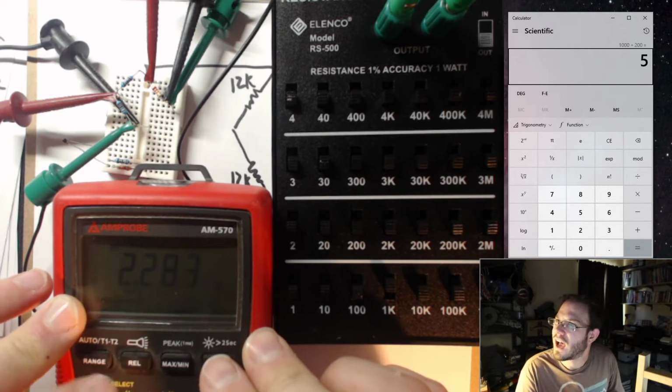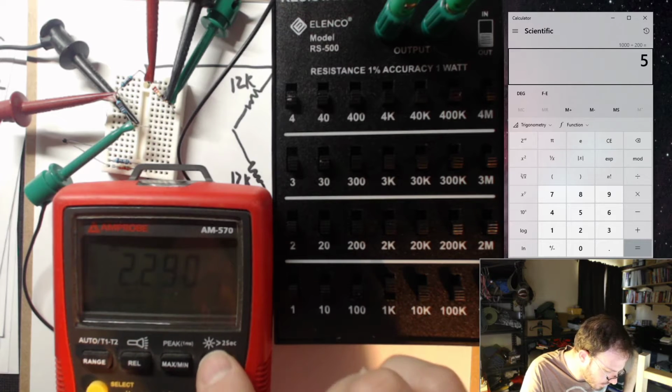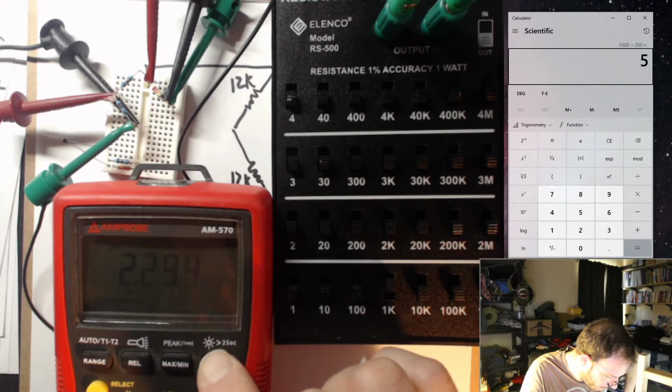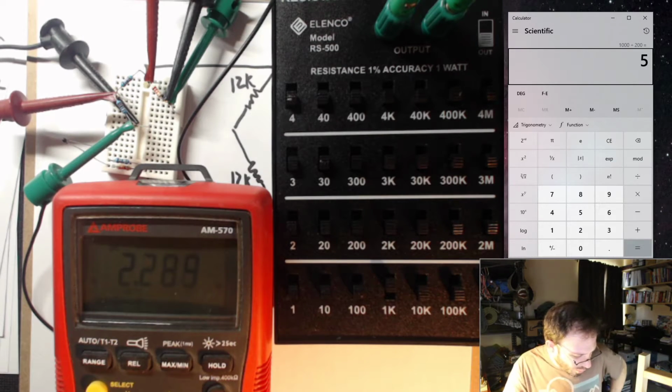I have a light on the top of it. Yeah, that's not working.